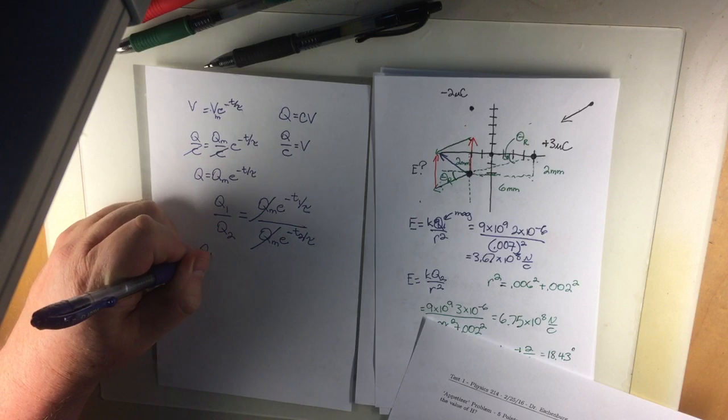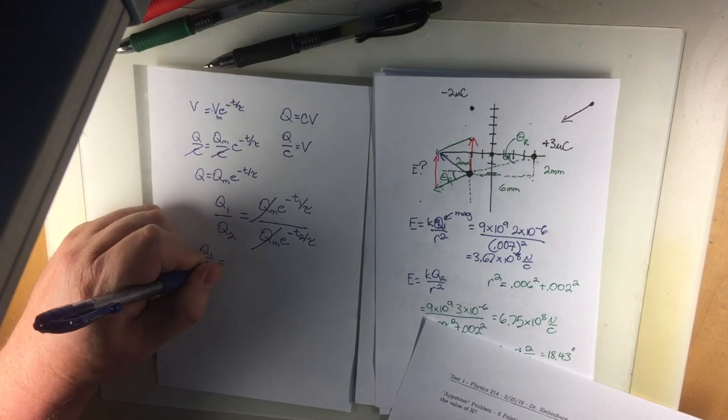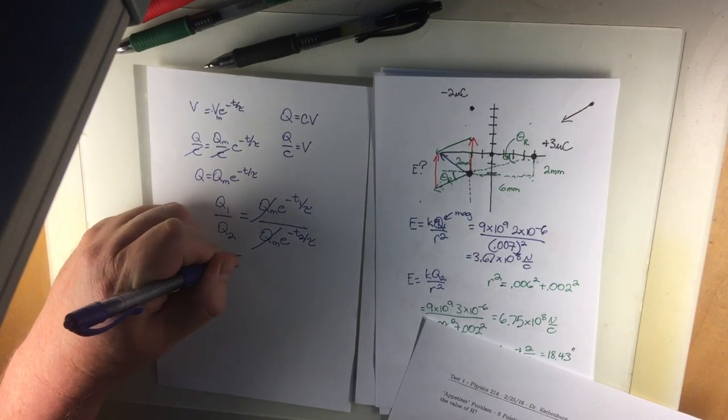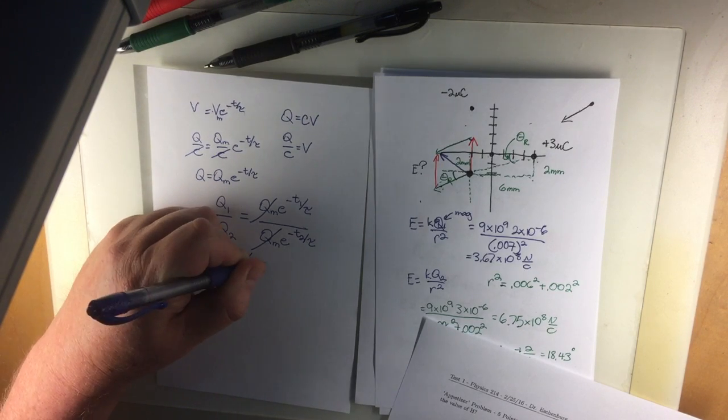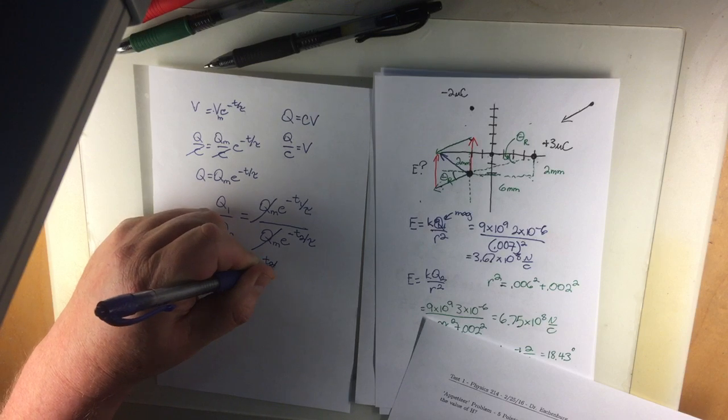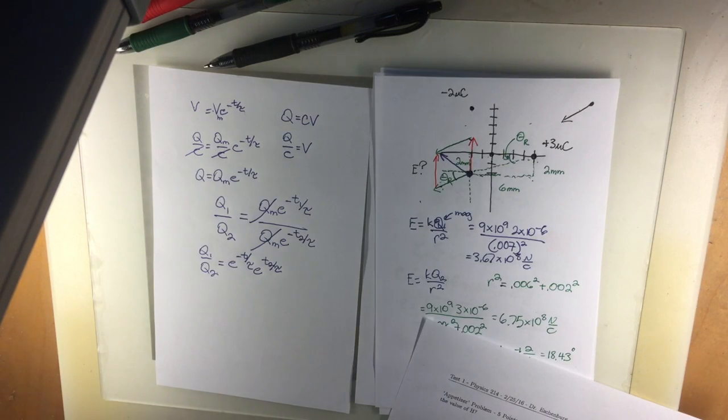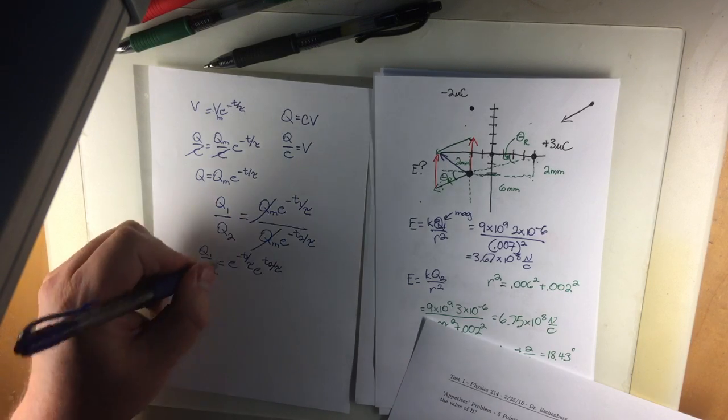So Q1 over Q2 becomes e to the negative T1 over tau, e to the T2 over tau. Exponentials in the denominator, when you lift them up, they lose their negative signs.